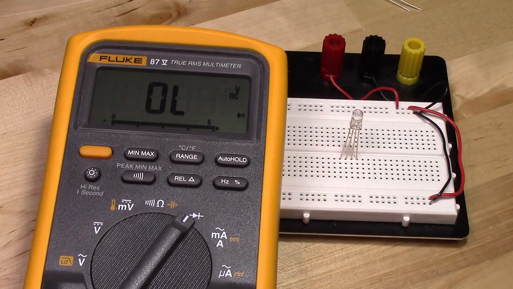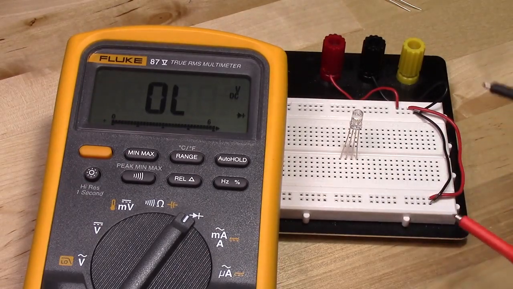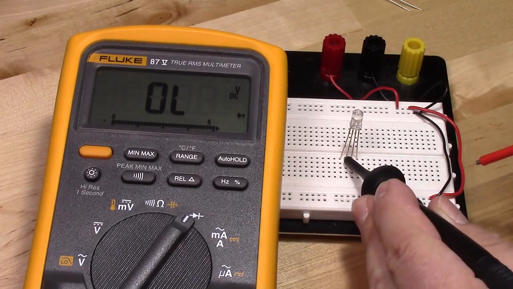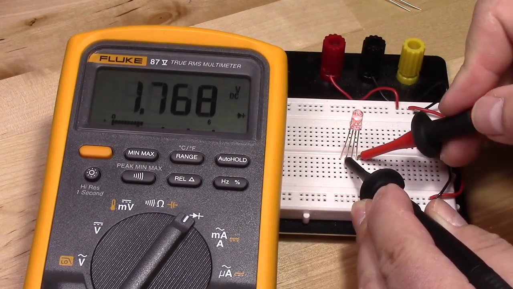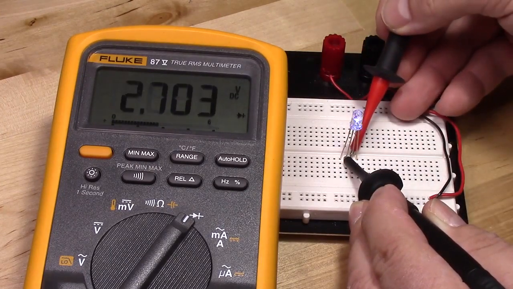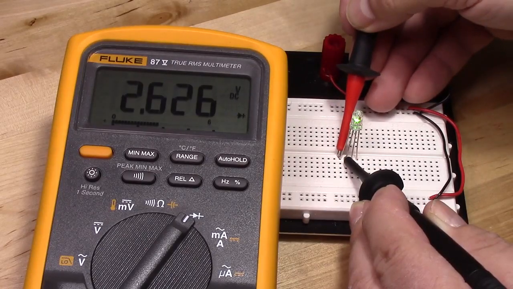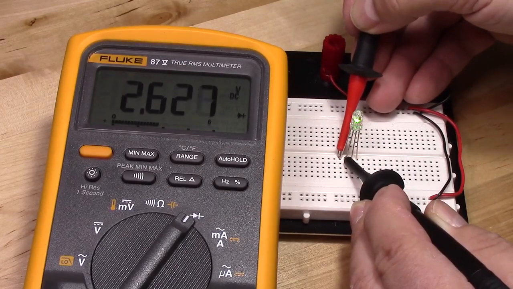So basically, if I don't know that this is common, I think it's a common anode, or sorry, I think it's common cathode. So we can go through and test. You can see that red lights up and it's about 1.8 volts forward drop. Blue, it's about 2.58. And green, it's just a little higher at 2.6, call it 3.